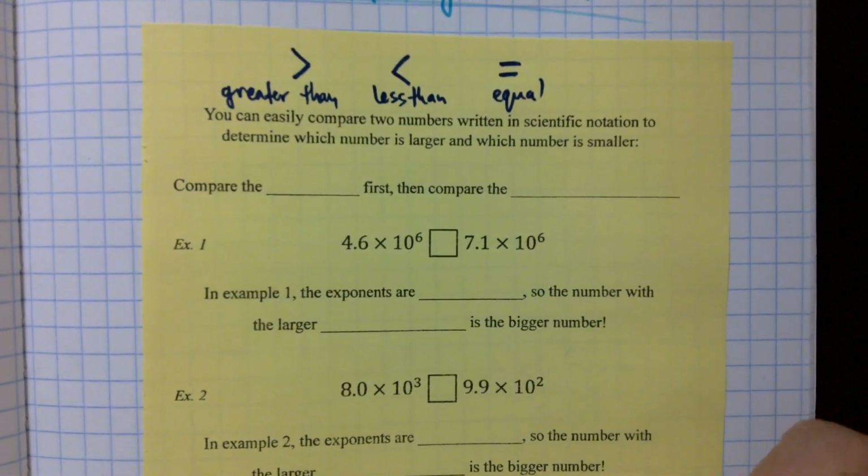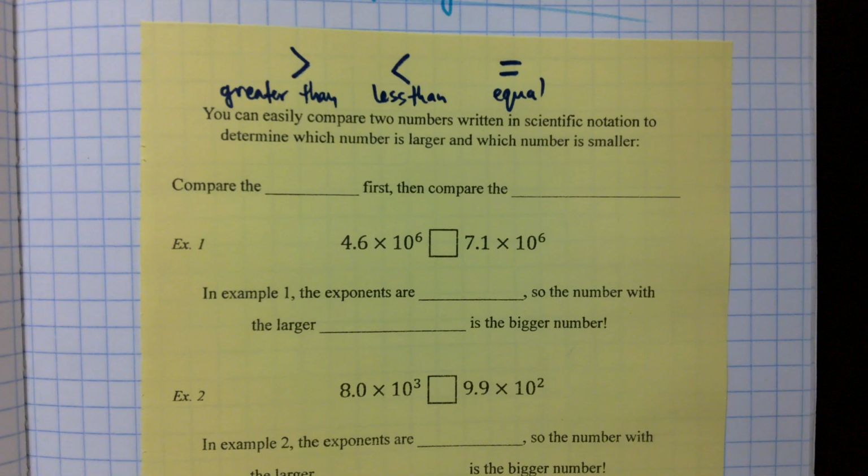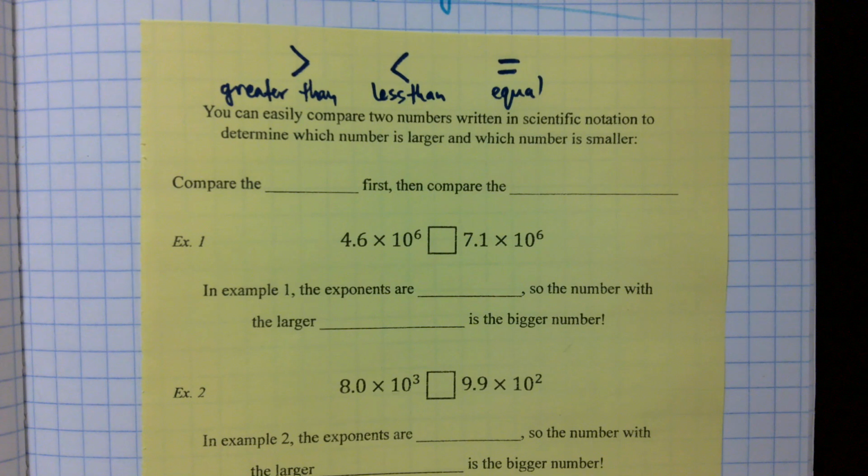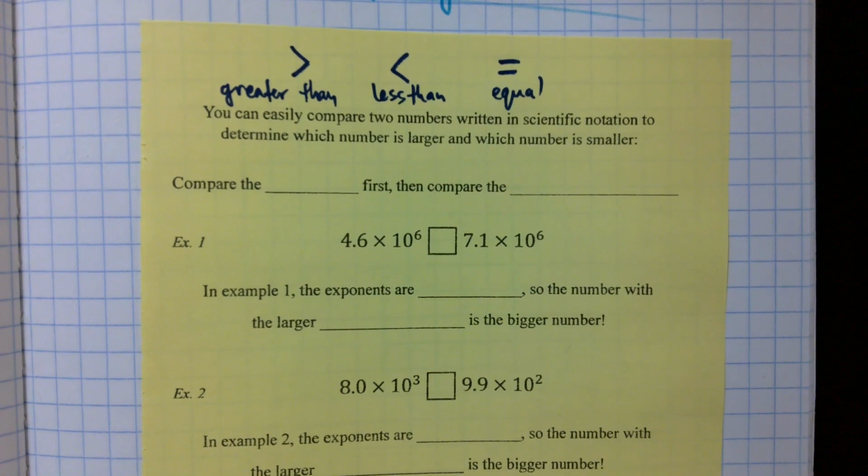There's a couple things to consider when we're comparing size of scientific notation numbers, right? How do you know, on the problem there, if you put greater than, couldn't you put the other one and the other one's just greater than? Yeah, that's a good question. I'm glad you pointed that out.